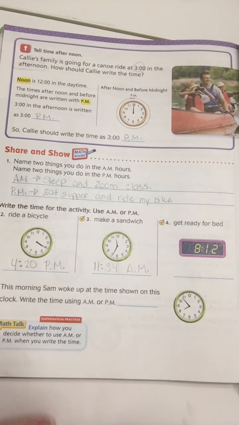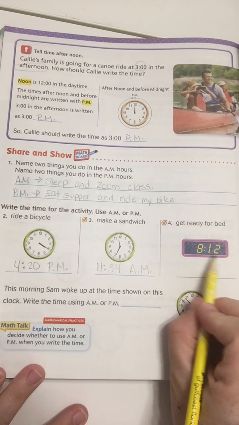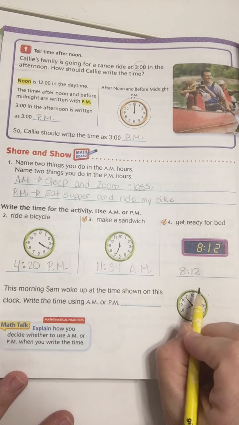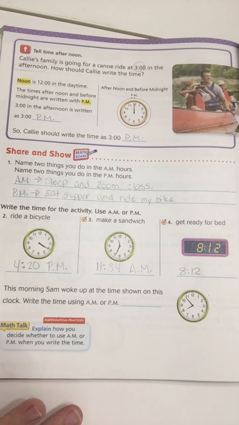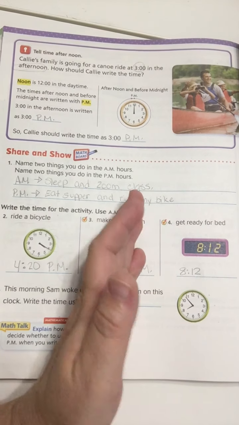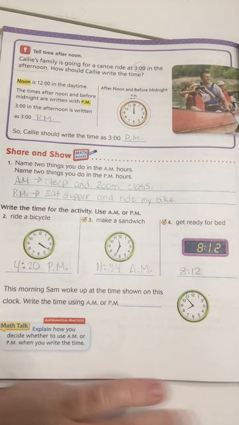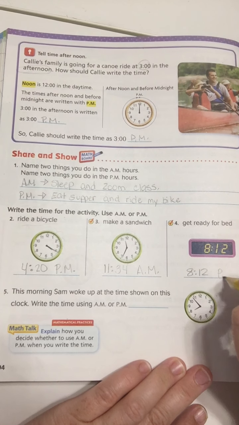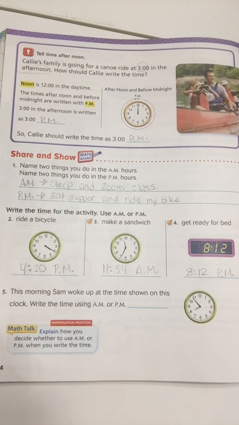All right, and then get ready for bed. They already show me this, so I'm just going to copy the digital time, 8:12. If I'm getting ready for bed, do I get ready at 8:12 in the morning, like between midnight and noon? Or in the evening, after the noon and before midnight? I'm going to say it's afternoon, but before midnight, because I go to bed in the evening. That is PM time.